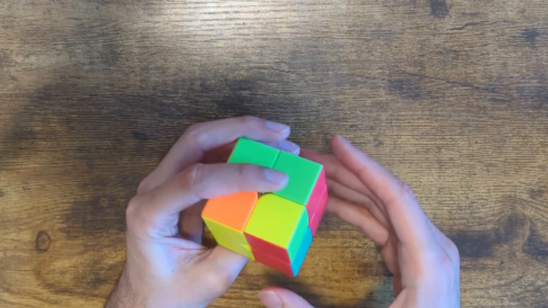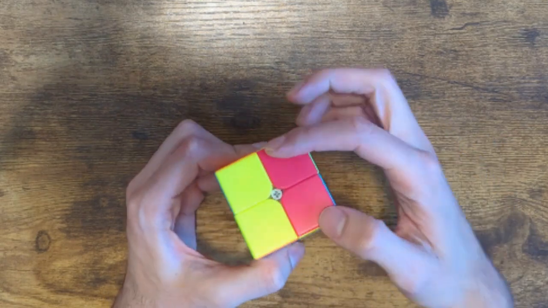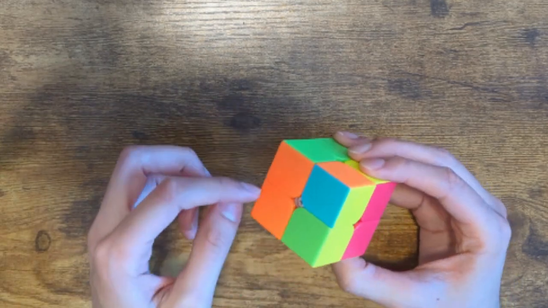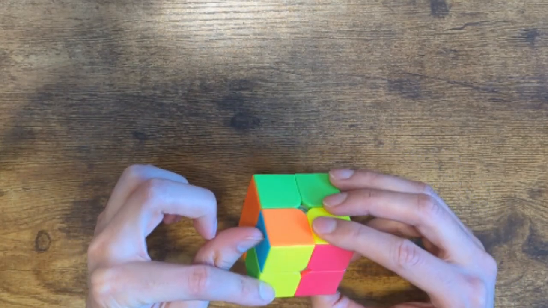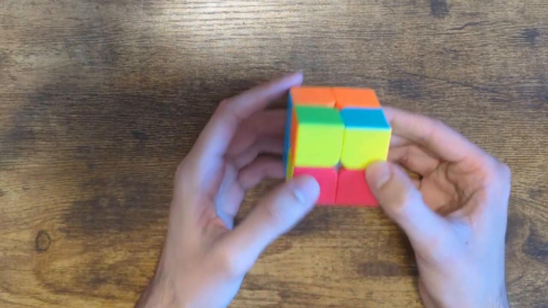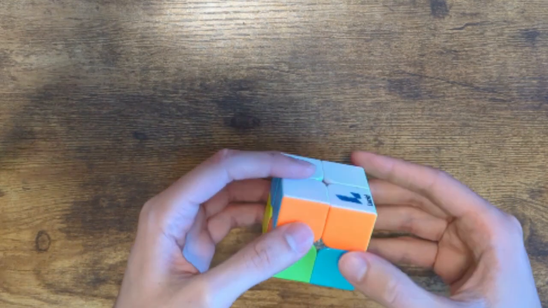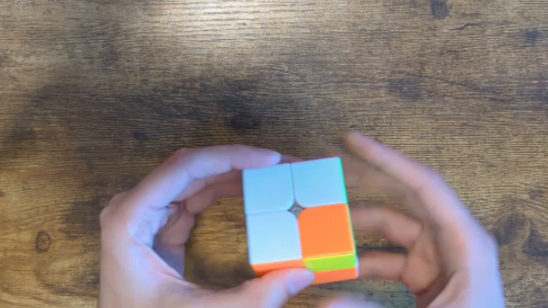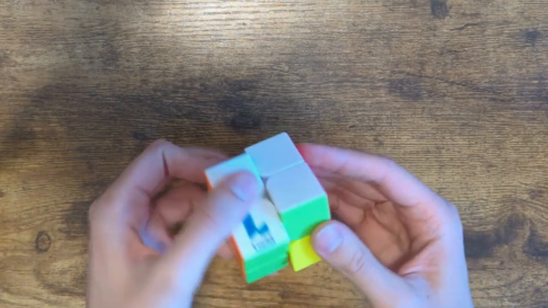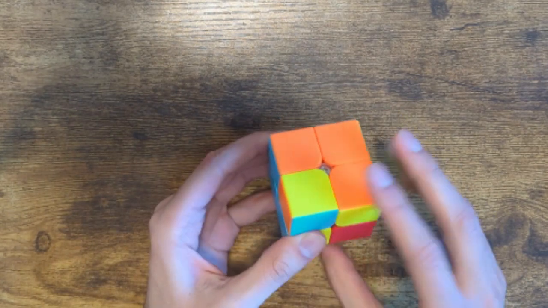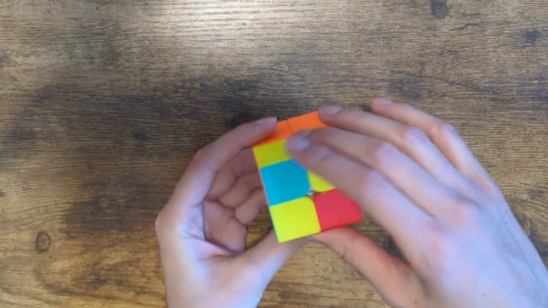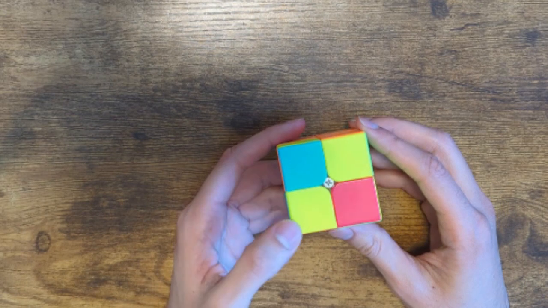And it looks like we have these two corners in their correct positions. So all we have to do is swap these two corners, and then we'll have all of the yellow face corners in their correct positions. So we use our move one time to swap these two corners, and now all of the corners are in the right position.